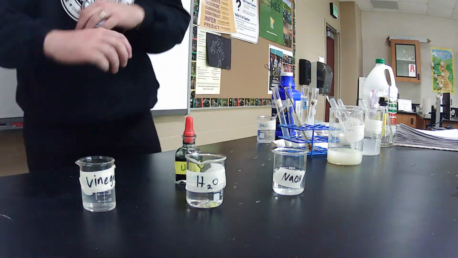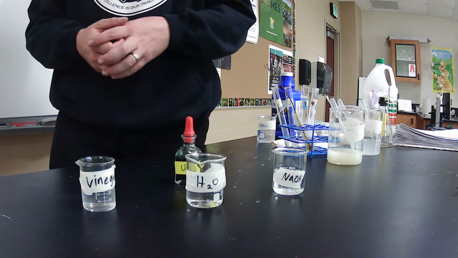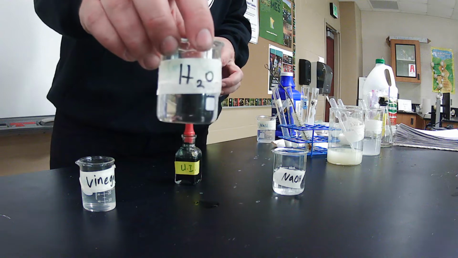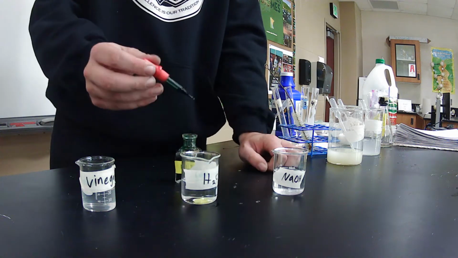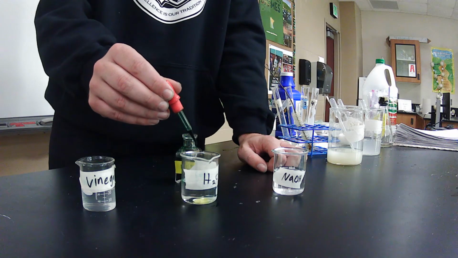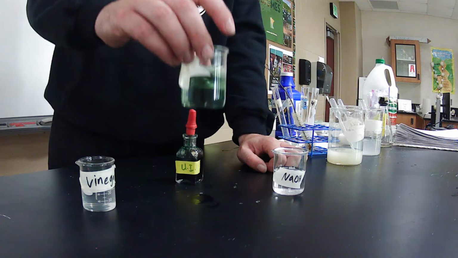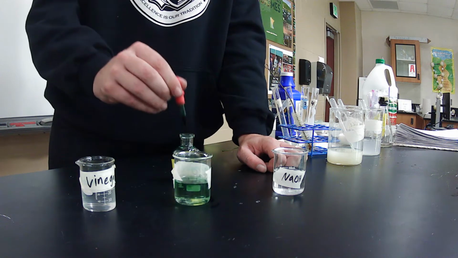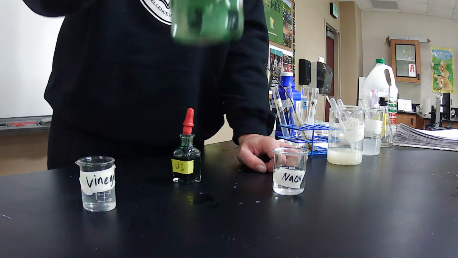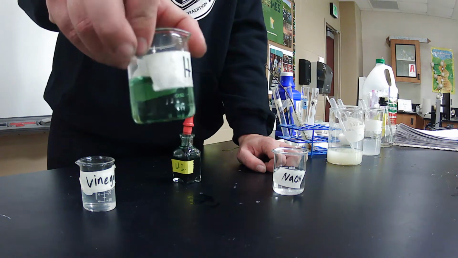We're going to run this quickly with some things that I for sure know are basic, neutral, and acidic. The first thing right here is just water. I'm going to drop a couple drops of indicator in there, stir it up a little bit, and let me add a couple more. There's a lot of water in there. You guys can see that it is green, meaning that this is neutral.